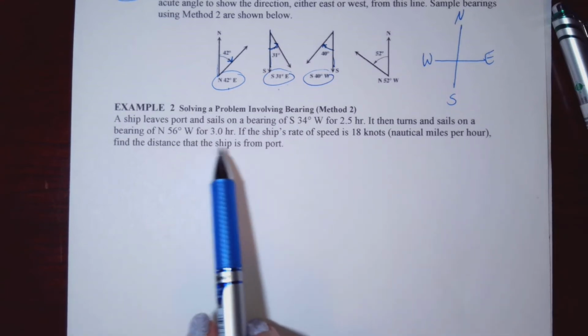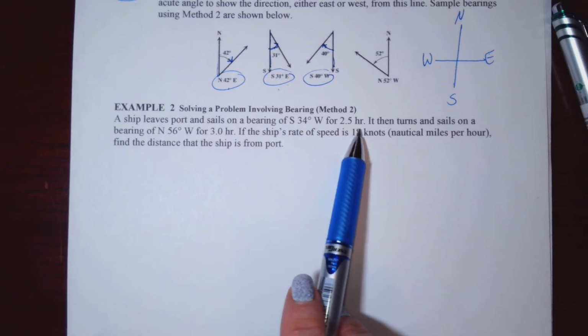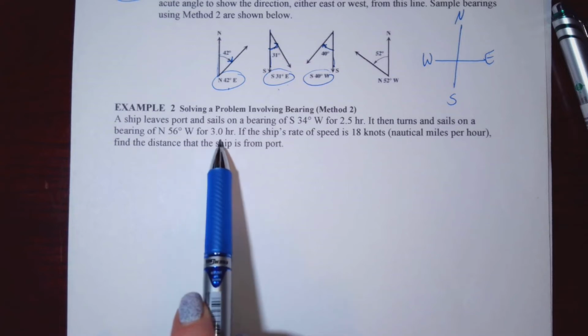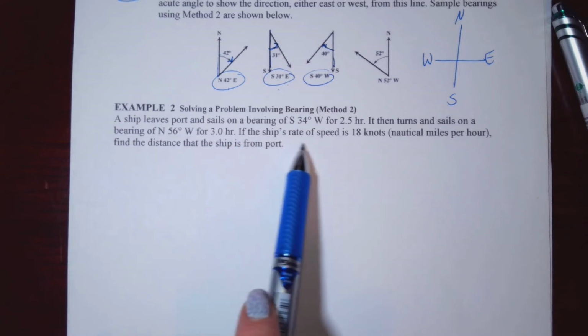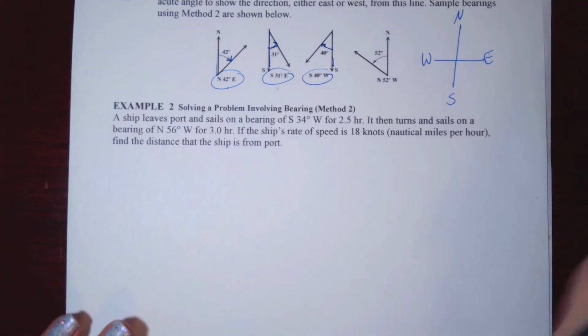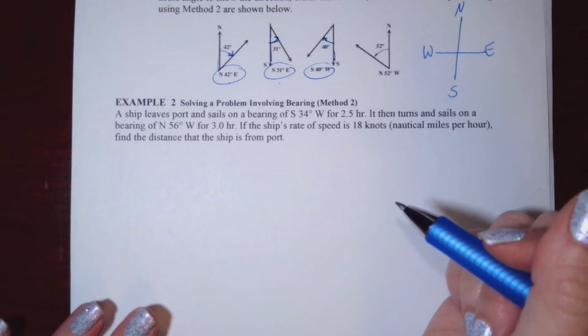A ship leaves port, sails on a bearing of south 34 degrees west for 2.5 hours, then it turns and sails at a new bearing north 56 degrees west for 3 hours, and if the ship's rate of speed is 18 knots, find the distance the ship is from port. And that sounds like one of those math problems we all make fun of, right? But we can do this.